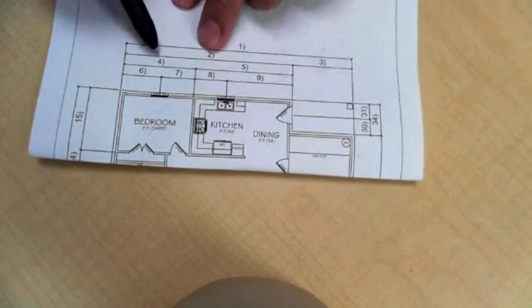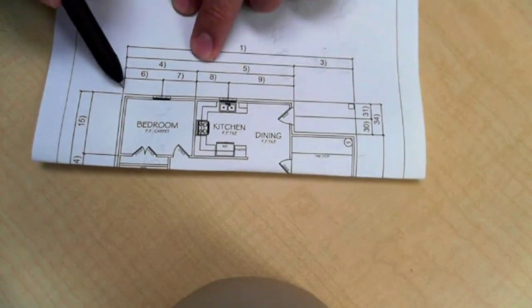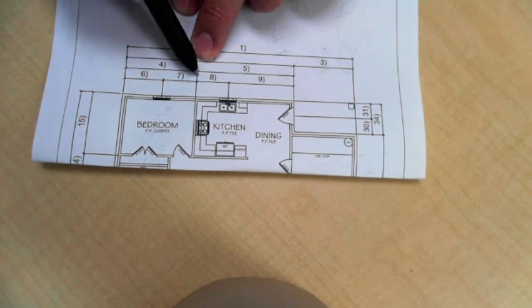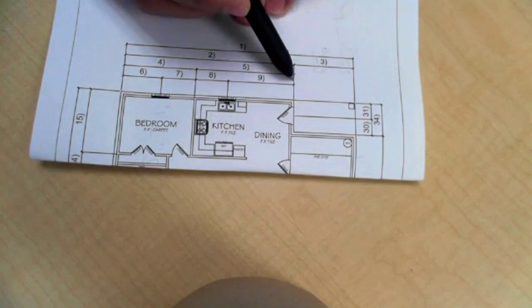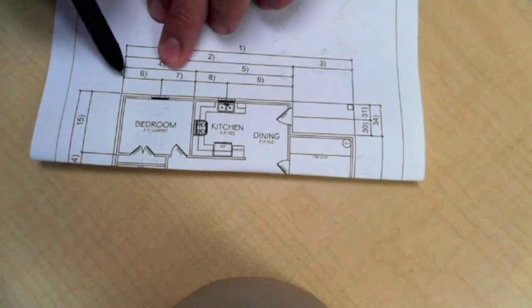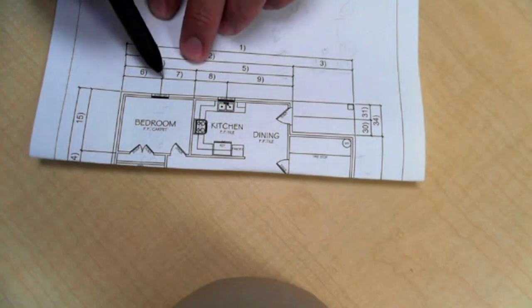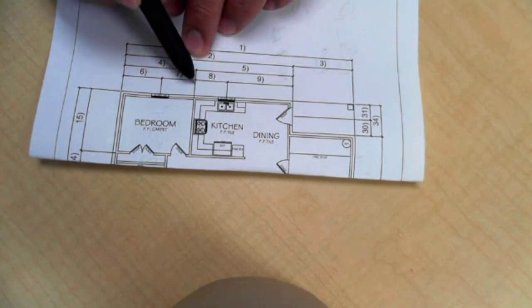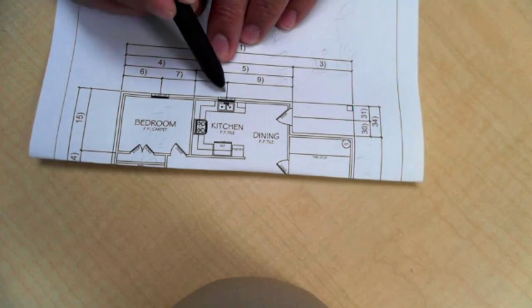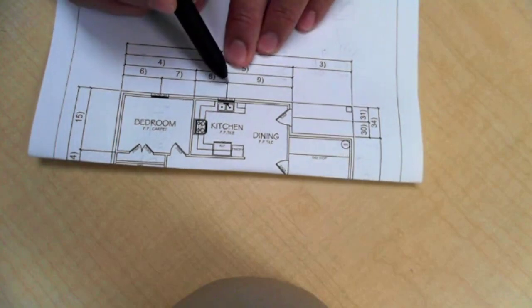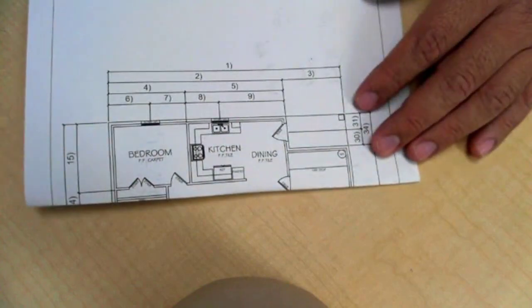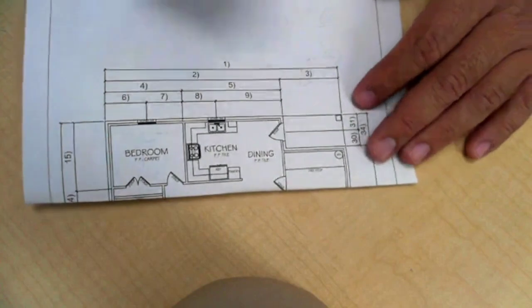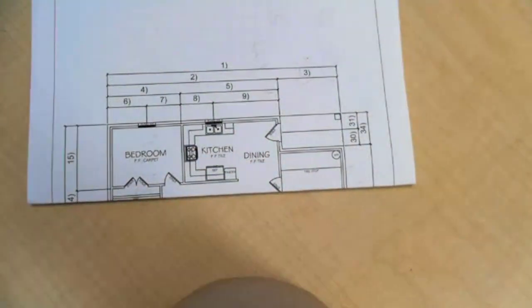Okay. 4, right here, we're measuring from here to that wall right there. 5, we're measuring from the wall to that right there. 6, we're measuring from the edge to the center of the window. 7, from the center of the window to the wall. 8, from the wall to the center of the window. 9, from the center of the window to the edge. You guys get it? Yes. Awesome. Now we're going to put it into practice.